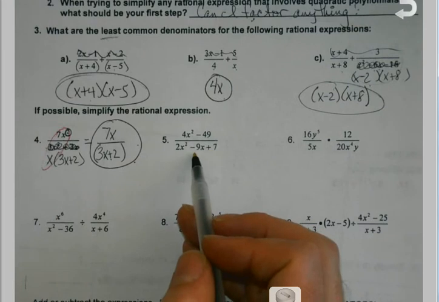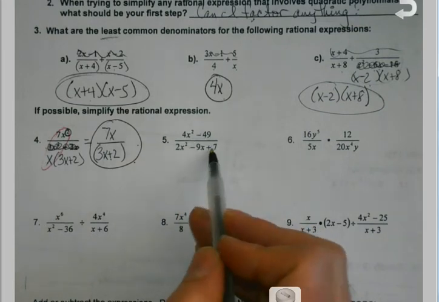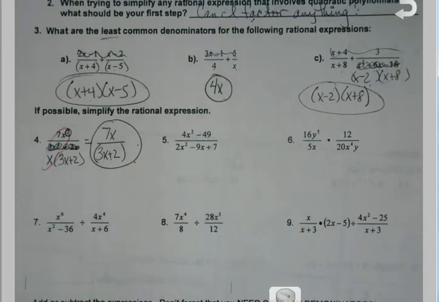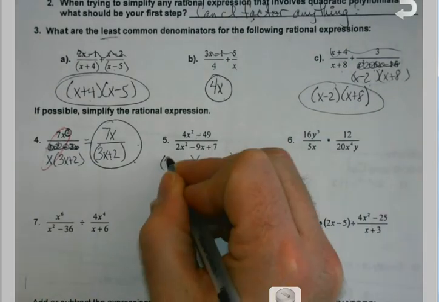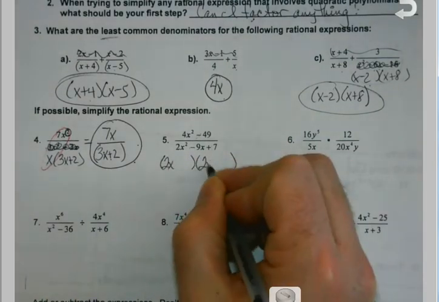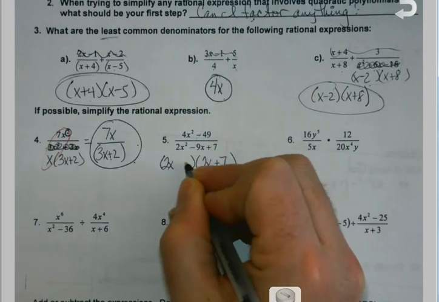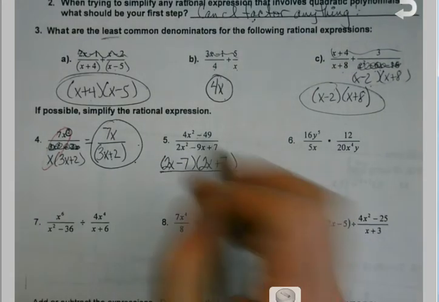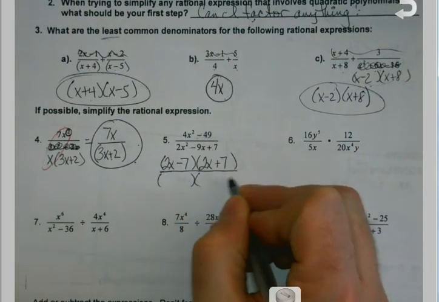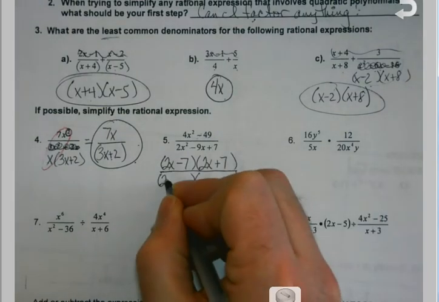When we get up to 5, again, I see pluses and minuses, so I've got to do my factoring work first. No canceling right away. I've got a difference of squares up in the numerator. And then in the denominator, got a little bit of factoring to do here.